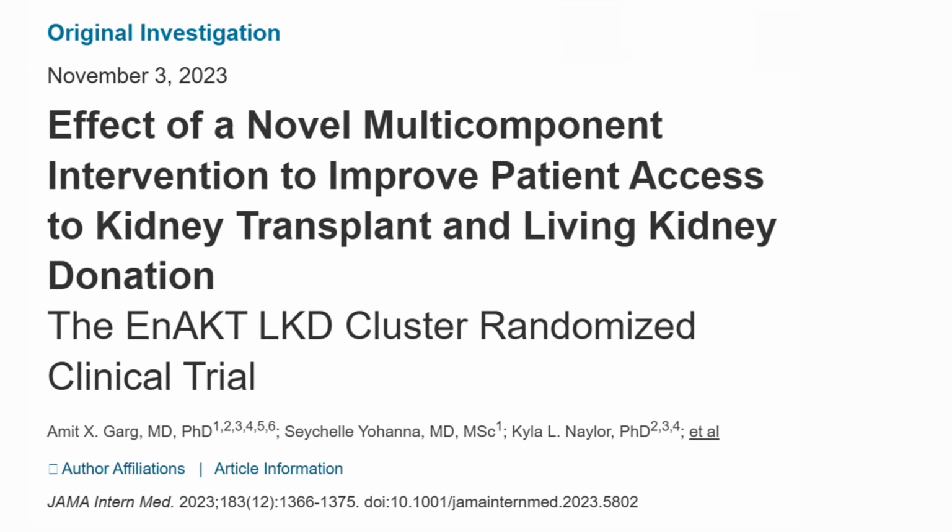This example illustrates how a well-crafted research question can lay the groundwork for a pragmatic trial that is both policy relevant and grounded in everyday clinical challenges, even when the intervention itself is complex.